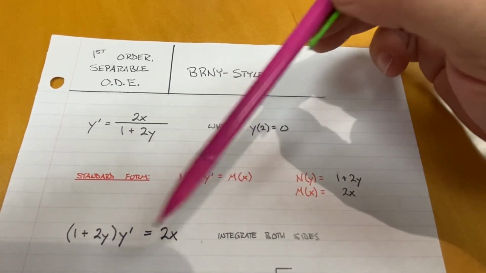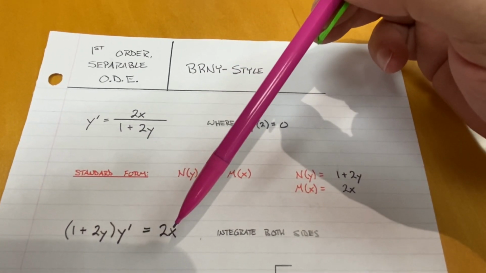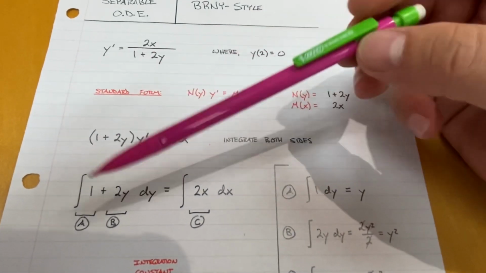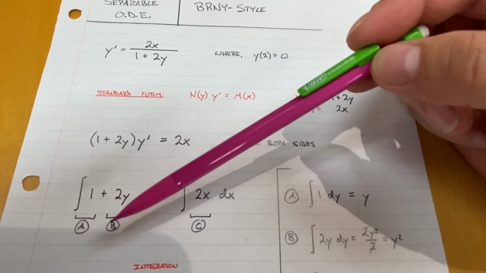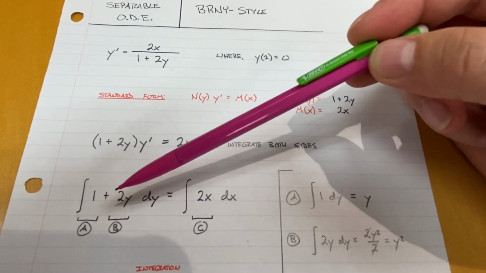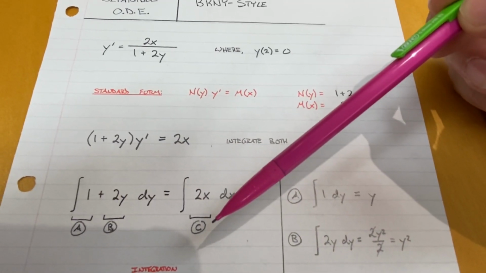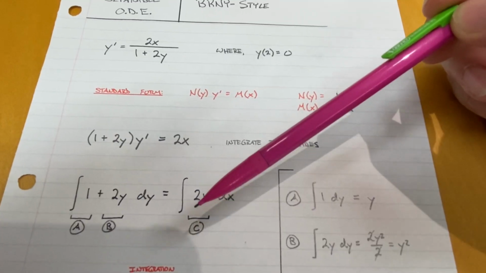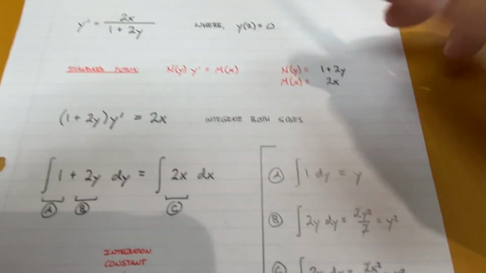Now that we've separated our variables, y is on the left, x is on the right, we'll integrate both sides. Our integral on the left has two components, a and b, because we're going to use the sum rule here. And our expression on the right has one component, c. So let's take a look at these components one at a time.